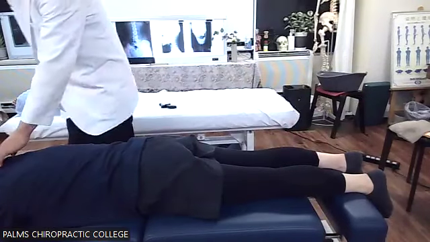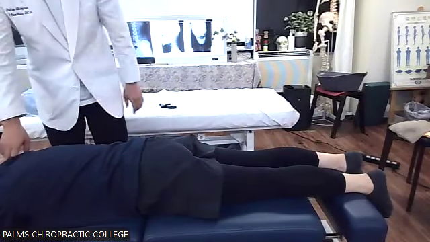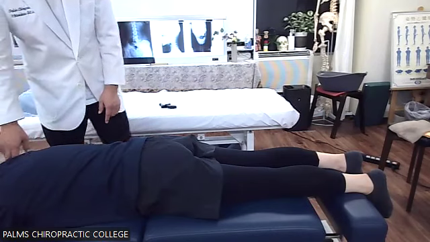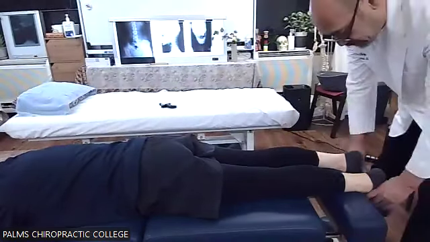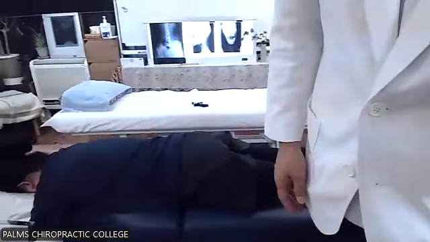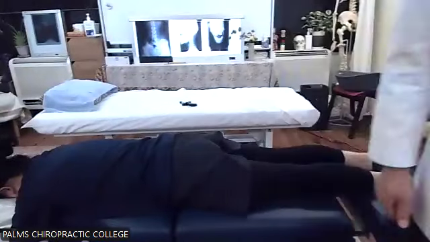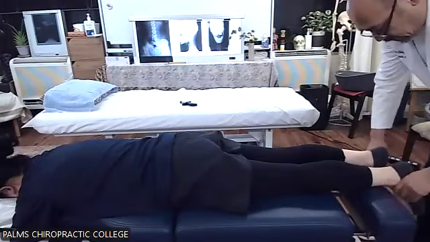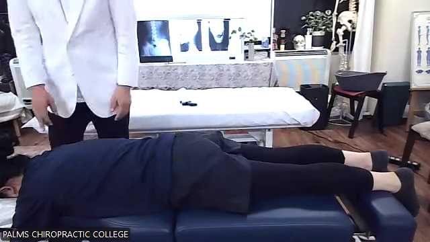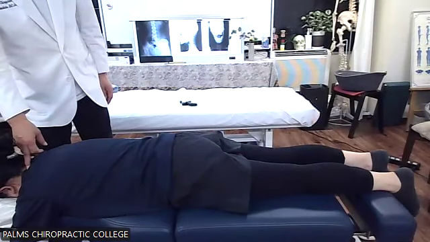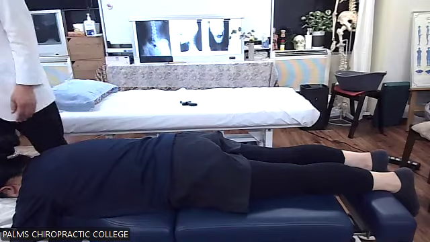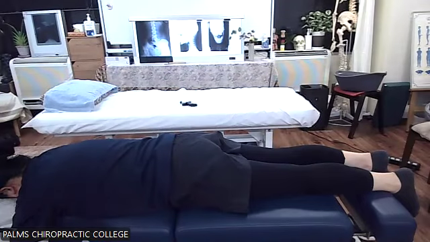Now I'm going to do a stress test to exaggerate that rotation. So I'm going to compress the right side to exaggerate it and check. It gets very short if I exaggerate it. So you should do the stress test and pressure test as well. So I know that she has a posterior rotation at this nodule of C5 on the left side. So I should do an adjustment for that.